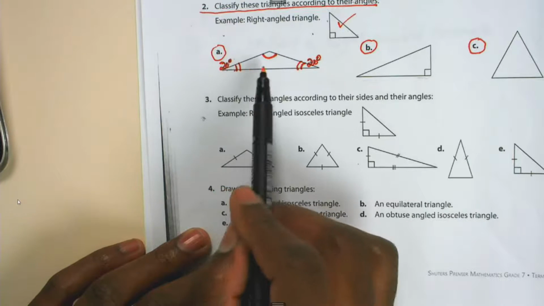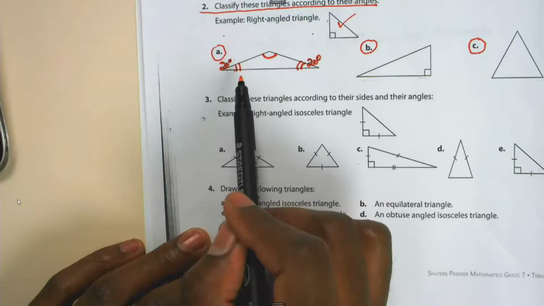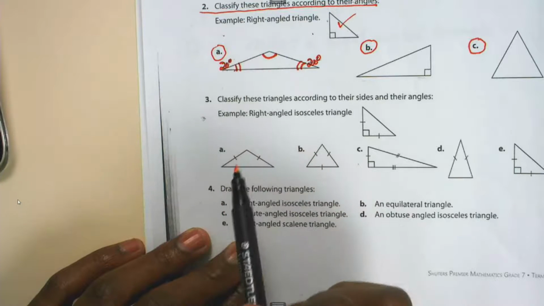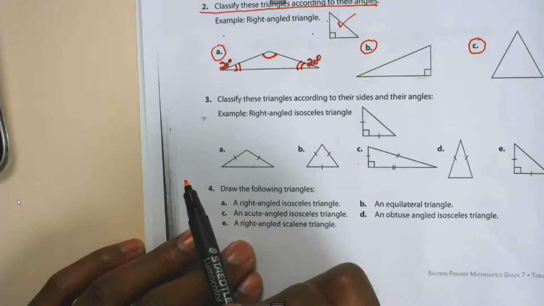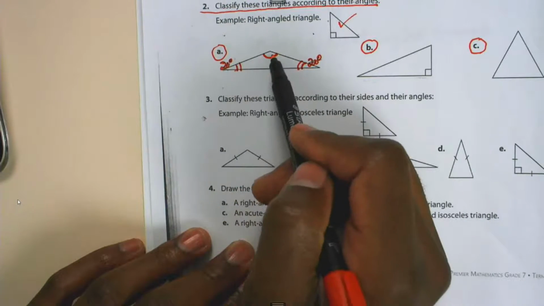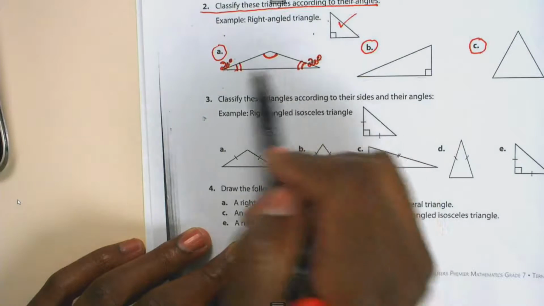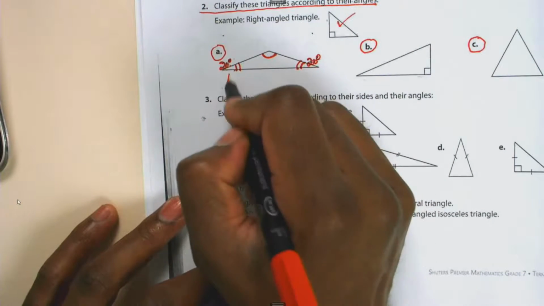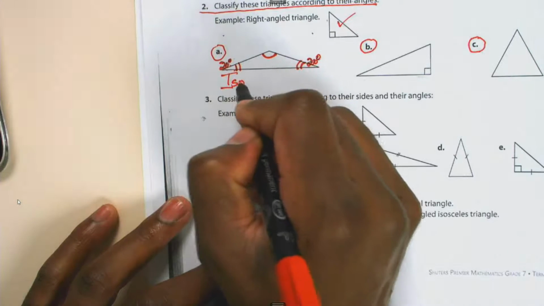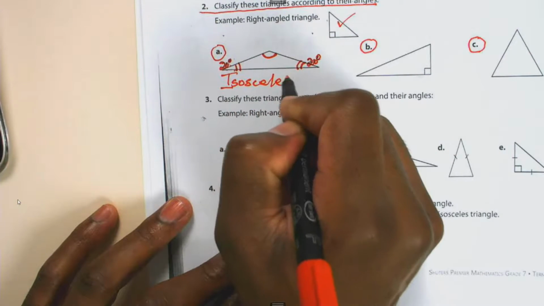Why am I not making 1, 1, 1? It would look as if all of them have the same marking. The markings show that these two sides are not equal to this one. These two are equal to each other. Now, if two angles are equal, then we can classify this as an isosceles triangle.